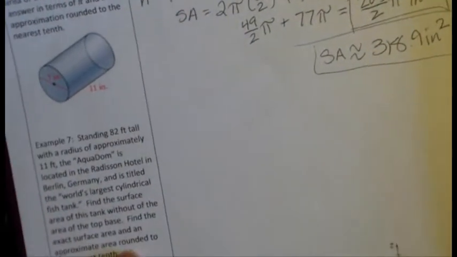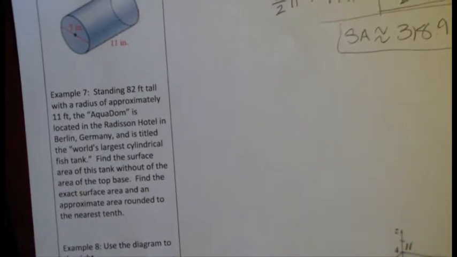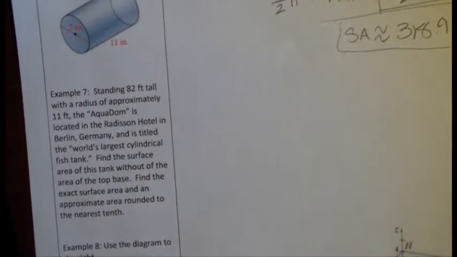All right, example 7, nice word problem for you. Standing 82 feet tall with a radius of approximately 11 feet, the Aquadom is located in the Radisson Hotel in Berlin, Germany, and is titled the world's largest cylindrical fish tank. Find the surface area of this tank without the area of the top base. Find the exact surface area and an approximate area rounded to the nearest tenth.